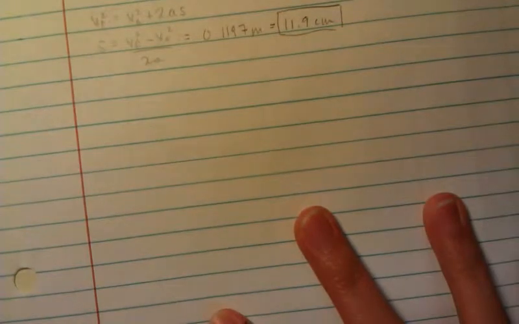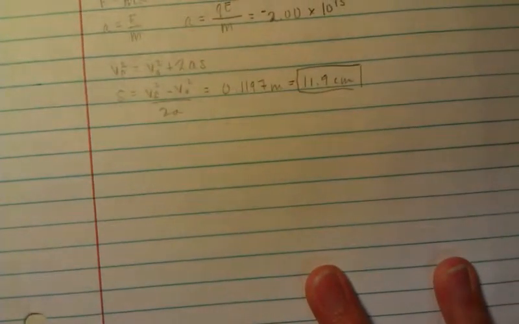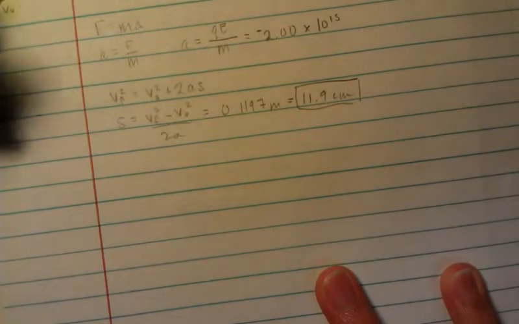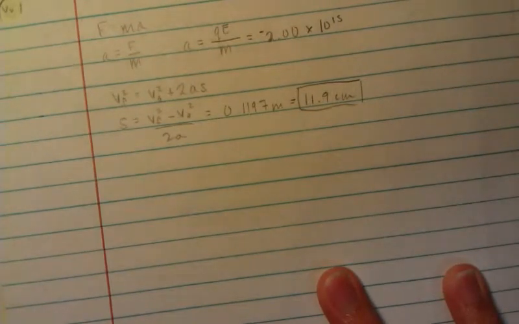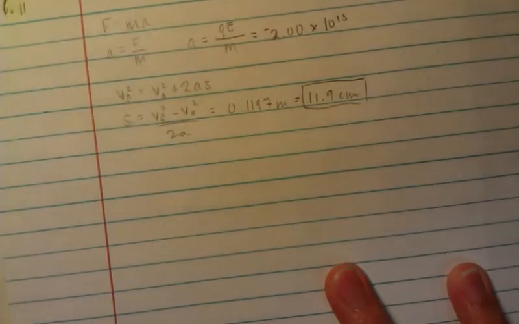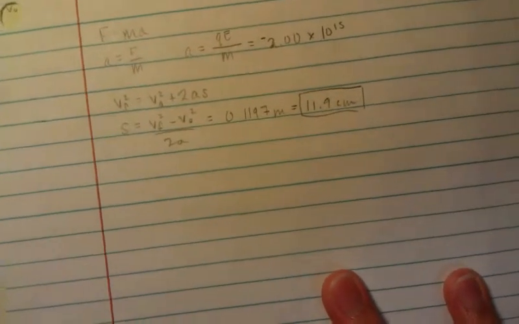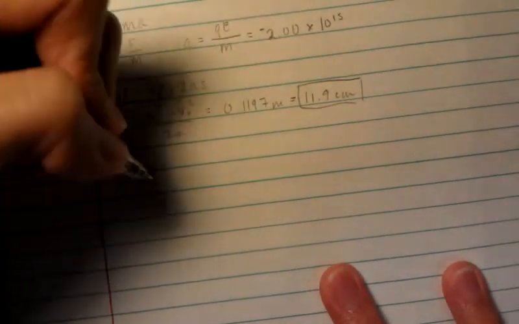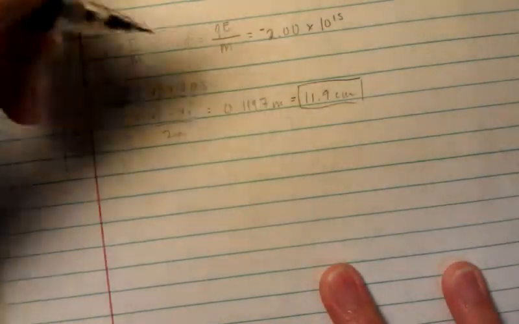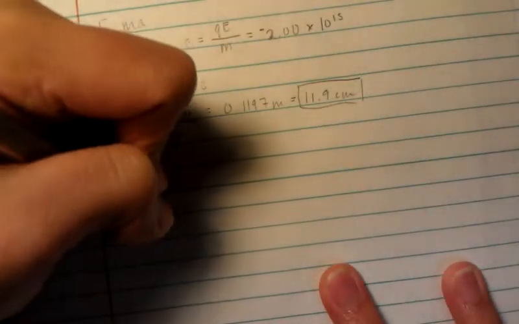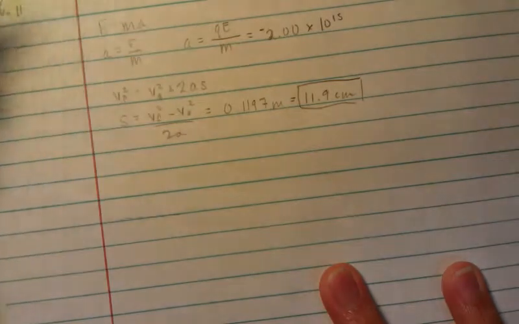For part B, we need to use a little bit of intuition and think a little bit to find the answer for the time it takes to return to the starting point. Now, the electron will travel just how a ball being thrown up into the air would travel.